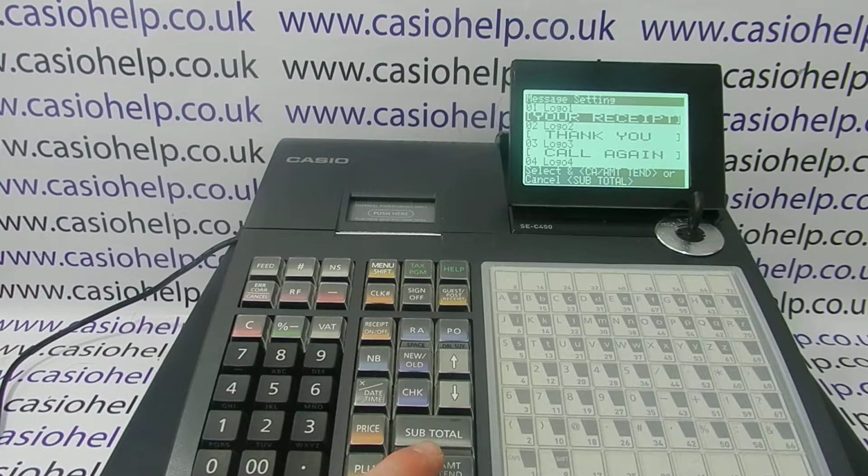To go into line 1, you press CA amount tend, and then the delete button here, decimal point, gets rid of all the default text, and you can now pop in your own message.